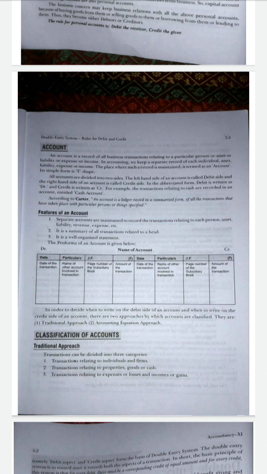There are two types of approaches to accounts: the traditional approach and the accounting equation approach.